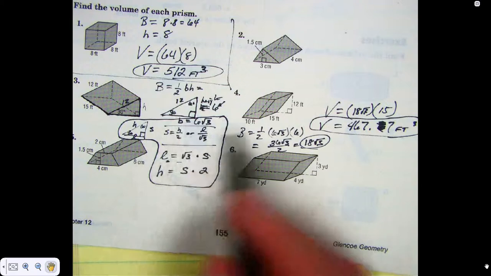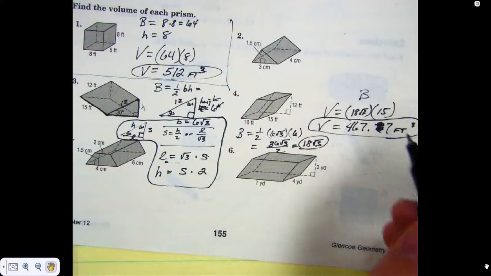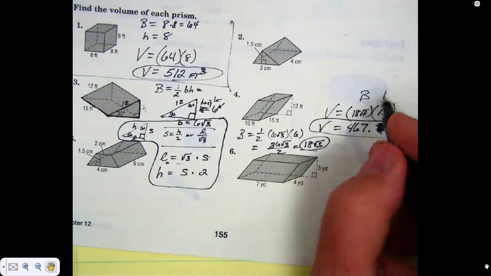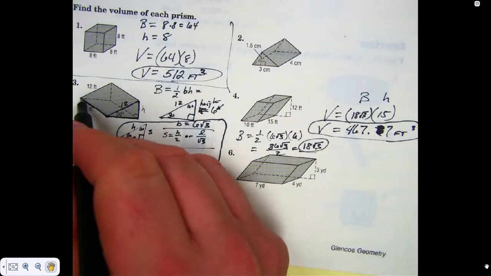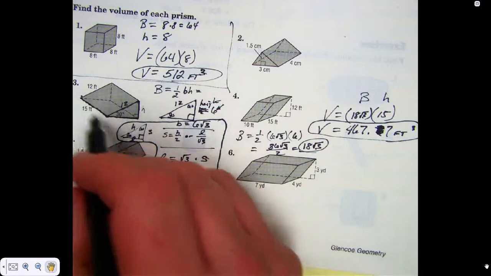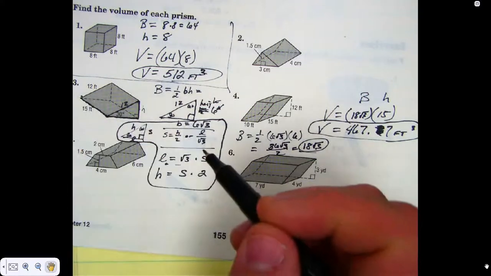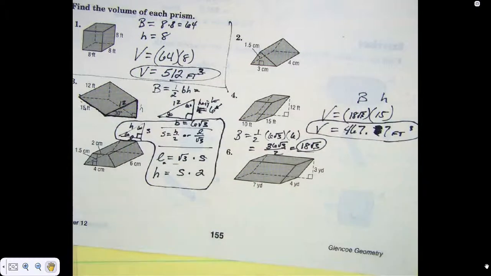So once I found all that, I used all that to find B. So then I know B, this is where B goes. Then I needed to find H with respect to the prism. If you get confused by height, it's basically how far apart the two bases are. That's what the height is in a prism, isn't it? And that was 15, was it not? So I put 15 in right there.